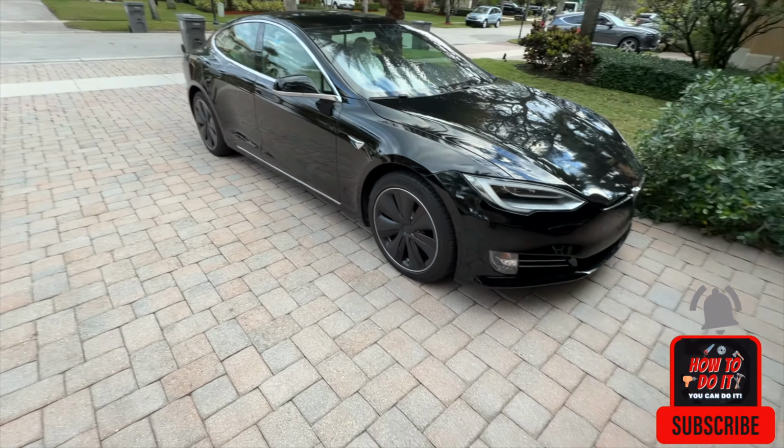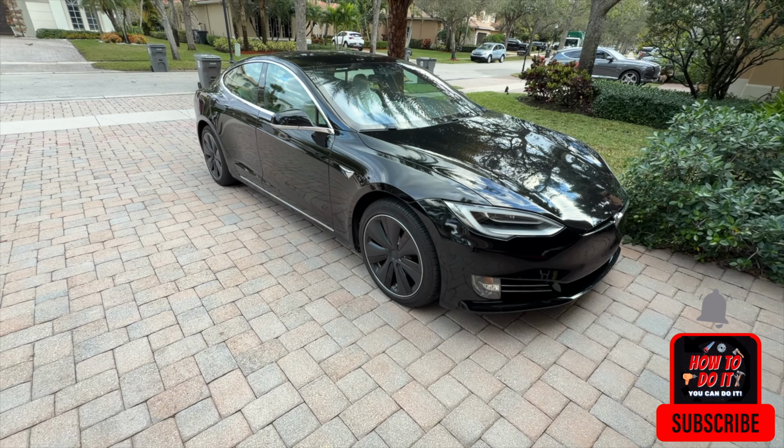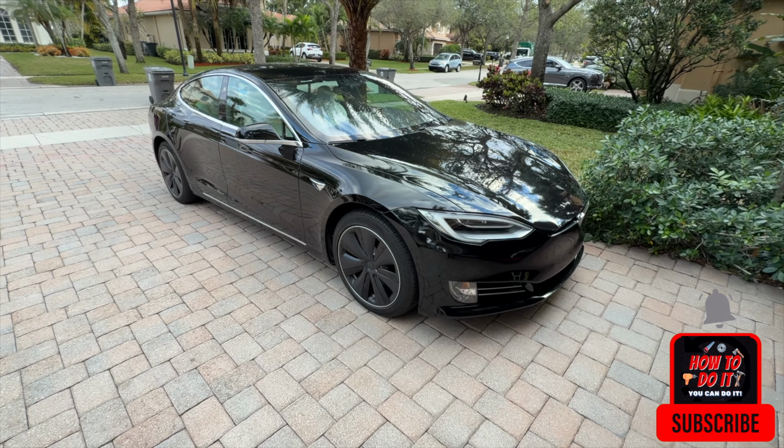So that's it. This worked for me, and I'm super happy that everything is working fine. Now I can use the full self-driving and enjoy the ride.